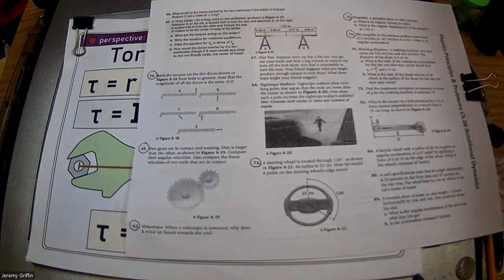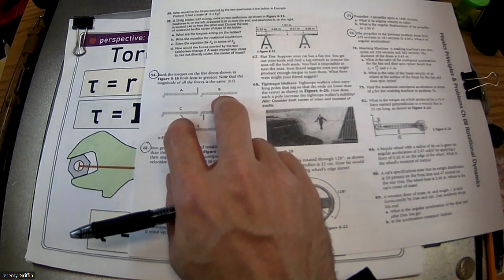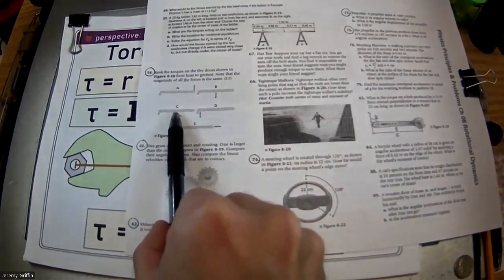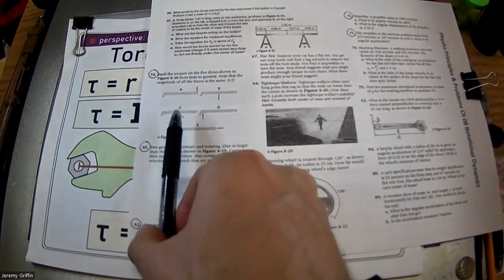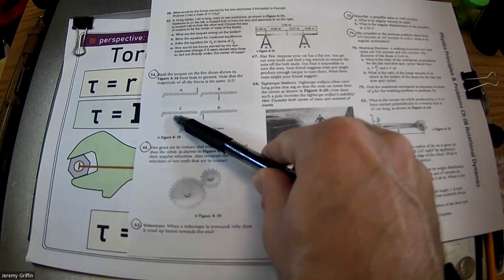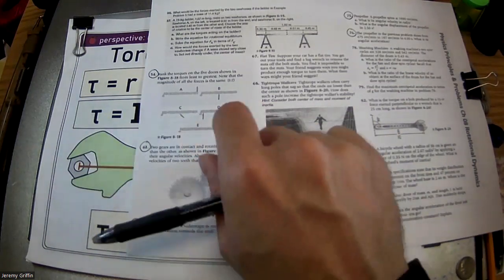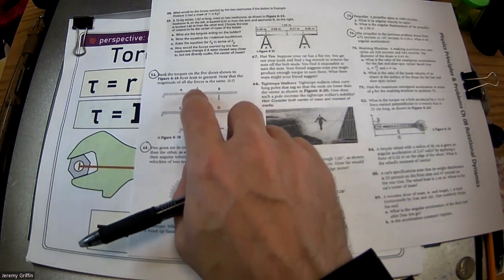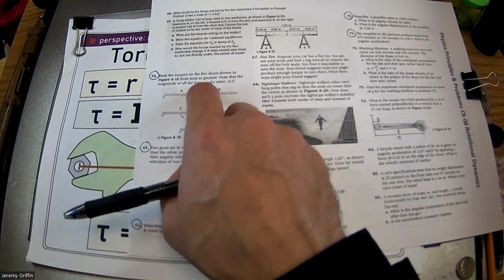Which one do you think is next? C. I'm thinking C also. Now, do you see C and B have the same force applied to the same location? So why is C less than B? Good, it's at an angle. Only the perpendicular component actually does any torque. If it's a 45-degree angle, sine of 45 degrees is like 71%. So C, then B, and then A would be the most torque, because you get the full force, the full radial arm, at 90 degrees.